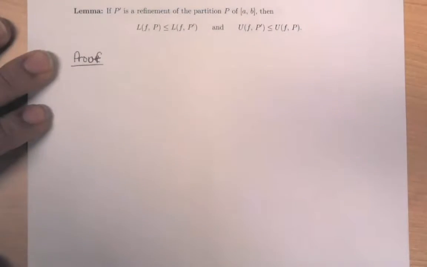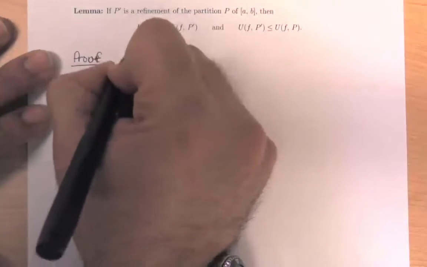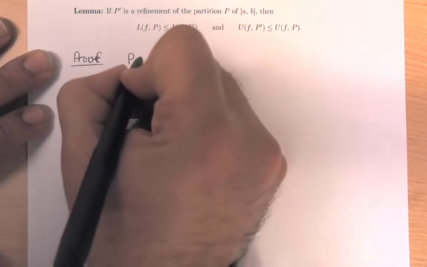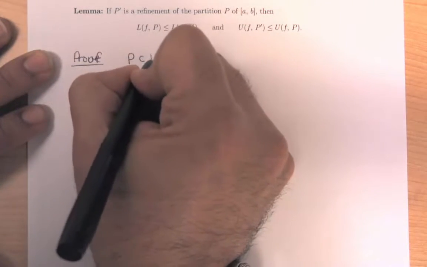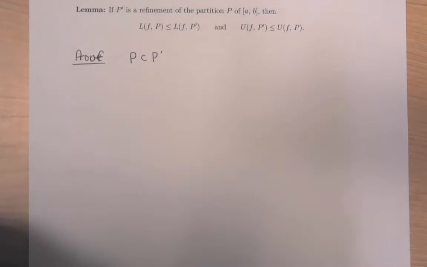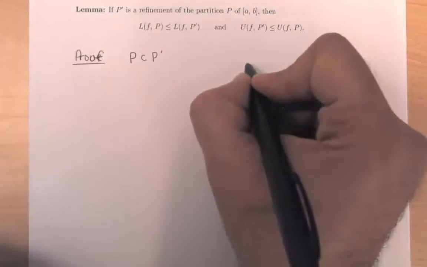Now, what do I mean by a refinement? Well, what I mean is that if P prime is a refinement of P, then P is a subset of P prime. Or remember that both P and P prime, if they're partitions, they're just a finite set of points that are strictly increasing, going from a to b.